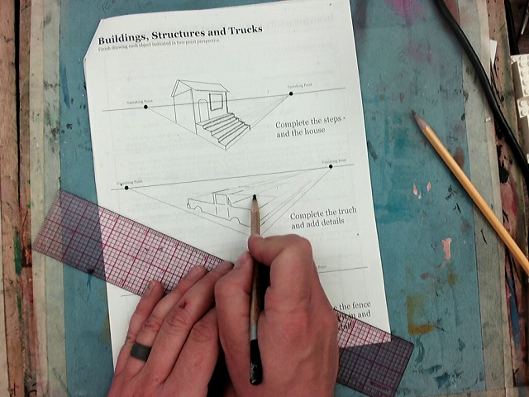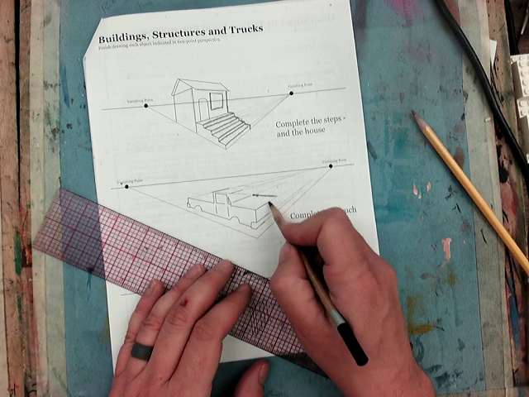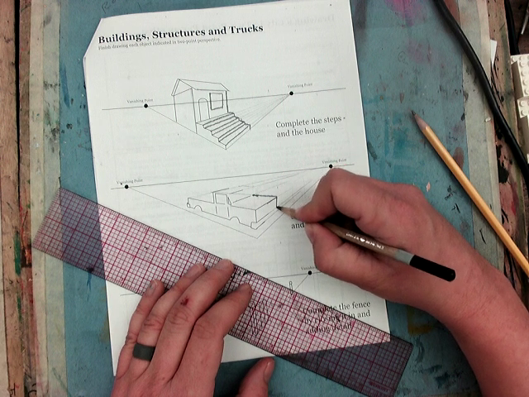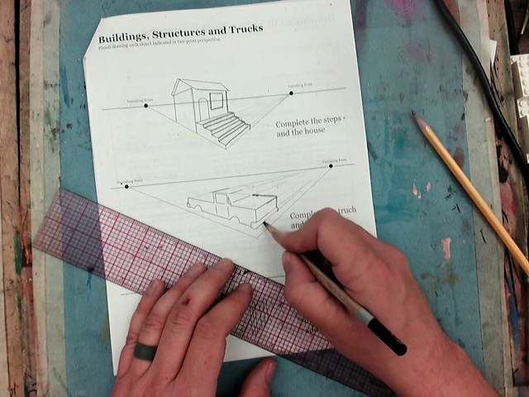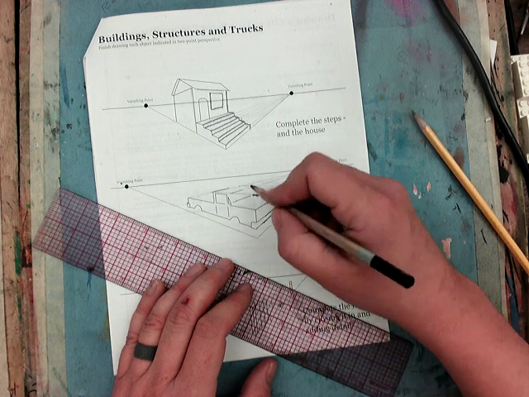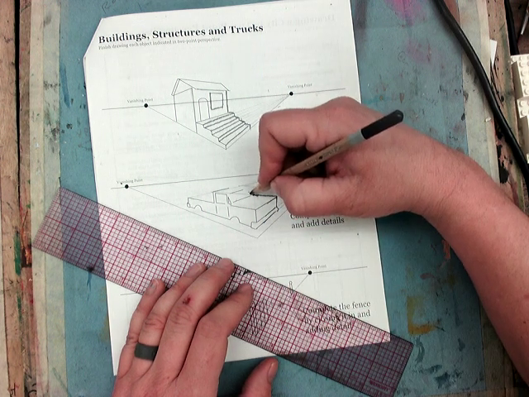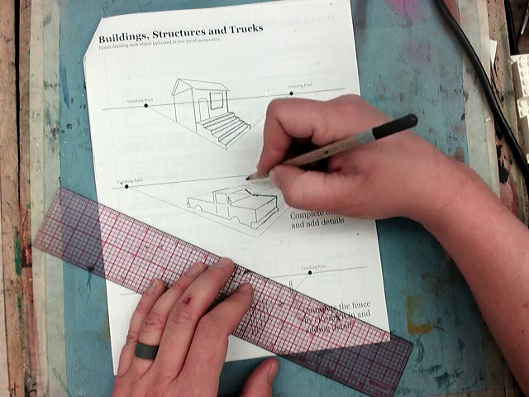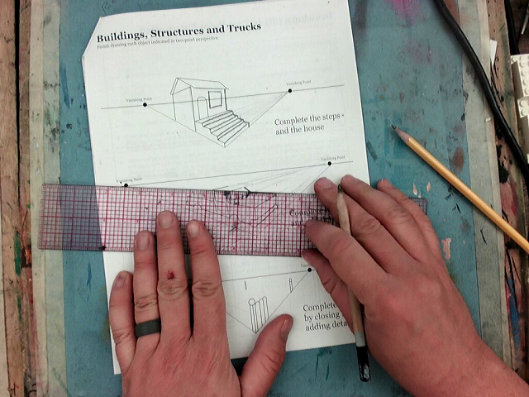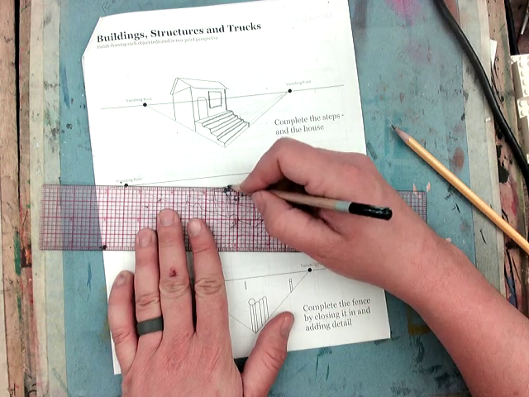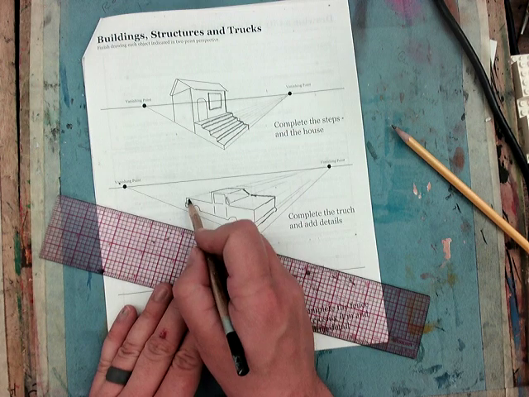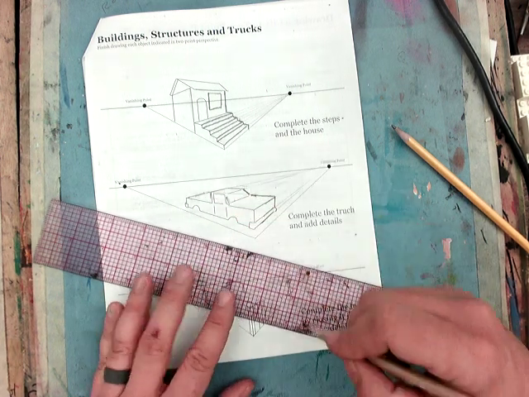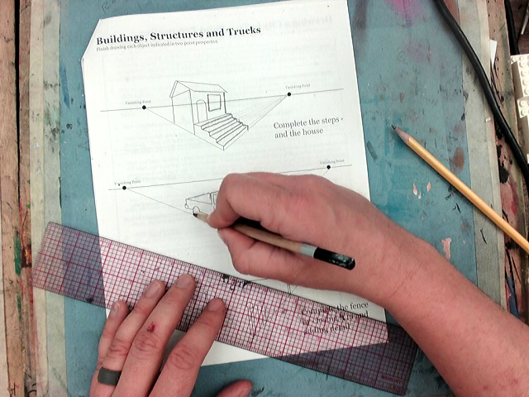Kind of put that in a bad place. So now I can draw in this edge here. This will be a vertical line. This will come around. This angle wants to match this one over here. And that's where we want the top of the roof to be. The back of the truck. Down here. And I can also add some wheels.